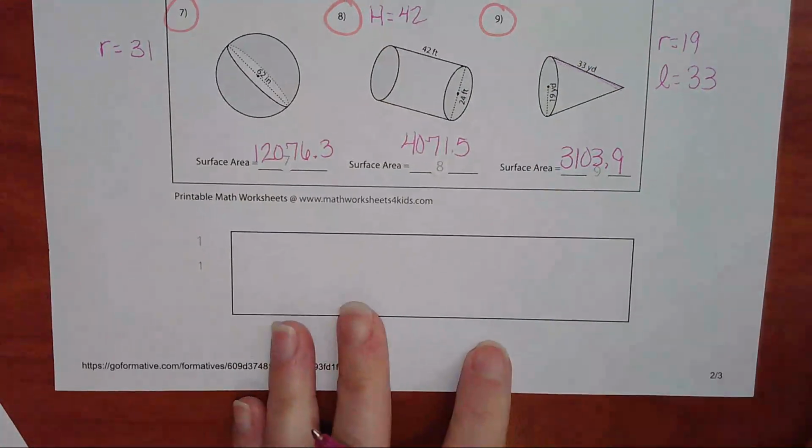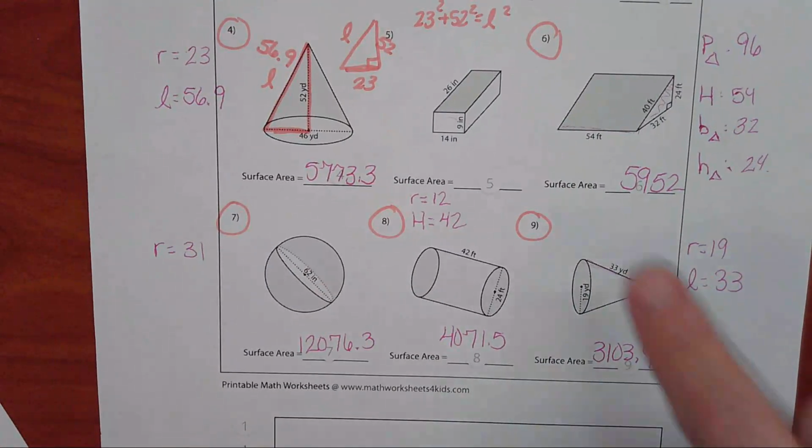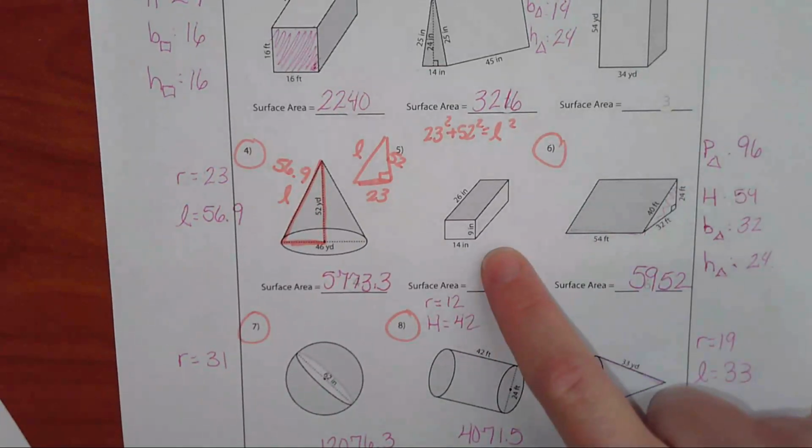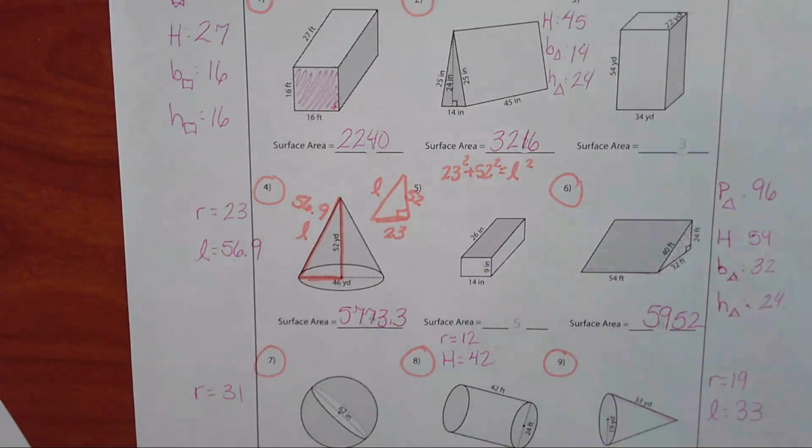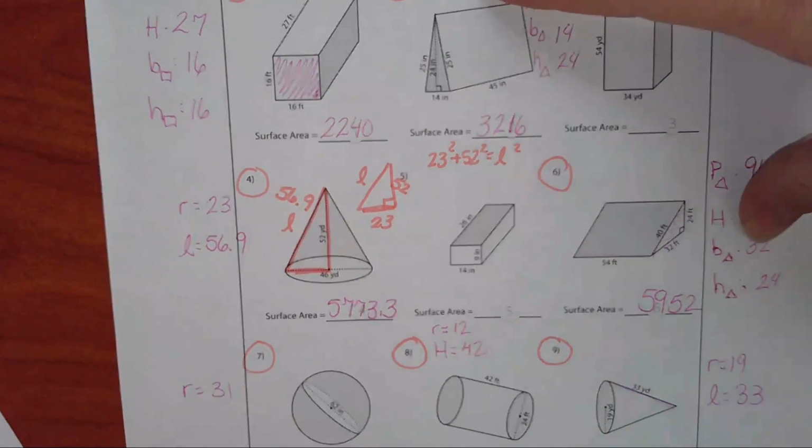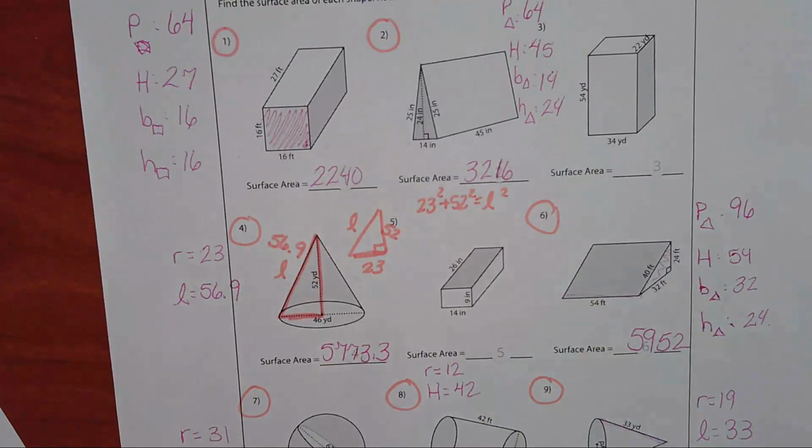So I hope that helps. I know I didn't go over all of them, but 3 and 5 are just like number one. But I know that the triangular prisms were a little bit of an issue. Hopefully today, as you work through that review, it helps a little bit. But again, if you have any questions, don't hesitate to reach out.